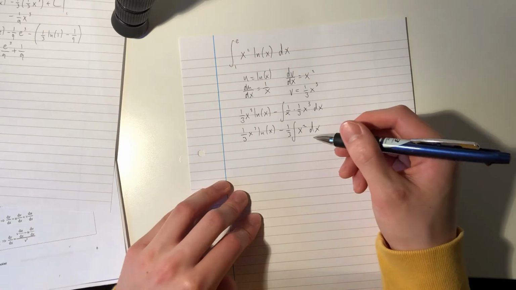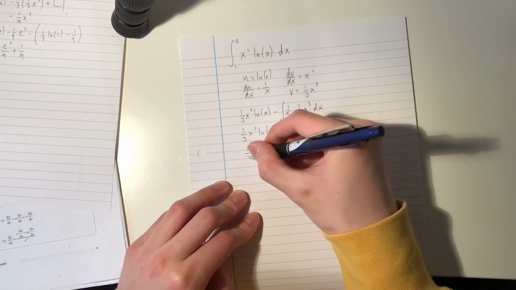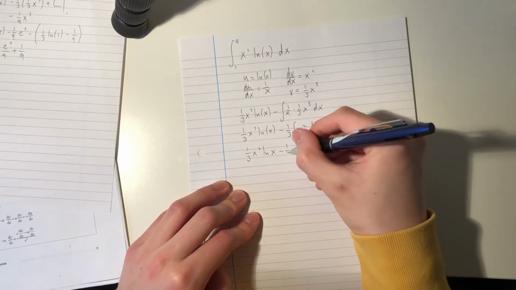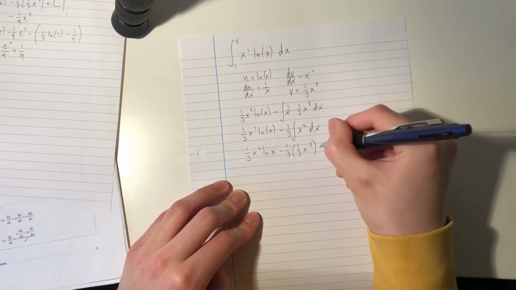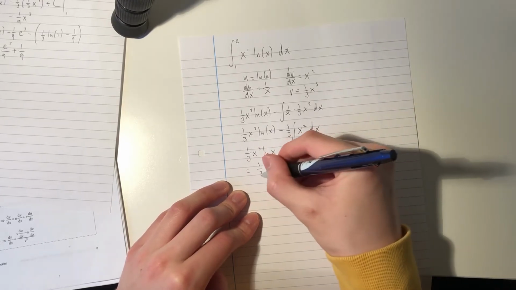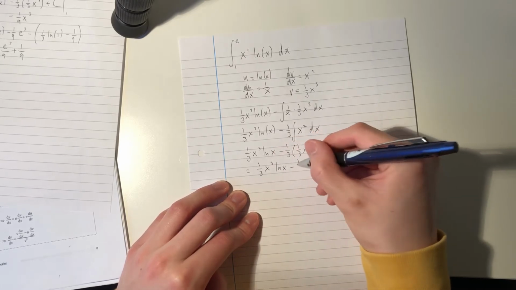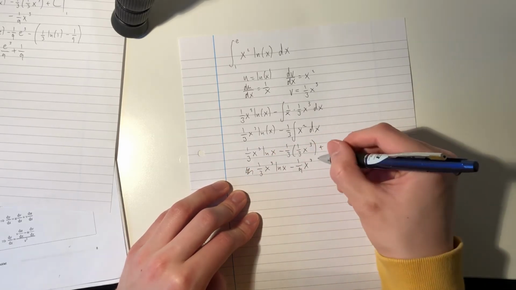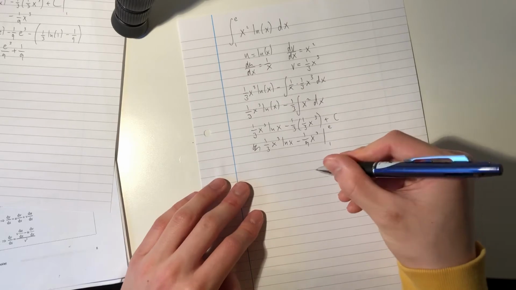Then we can just do this again. We already did that for the early bit. So 1/3 x cubed ln x minus 1 over 3 multiplied by 1 over 3 x cubed plus c, which is equal to 1/3 x cubed ln x minus 1 over 9 x cubed. Now, let's just evaluate that straight away from 1 to e.